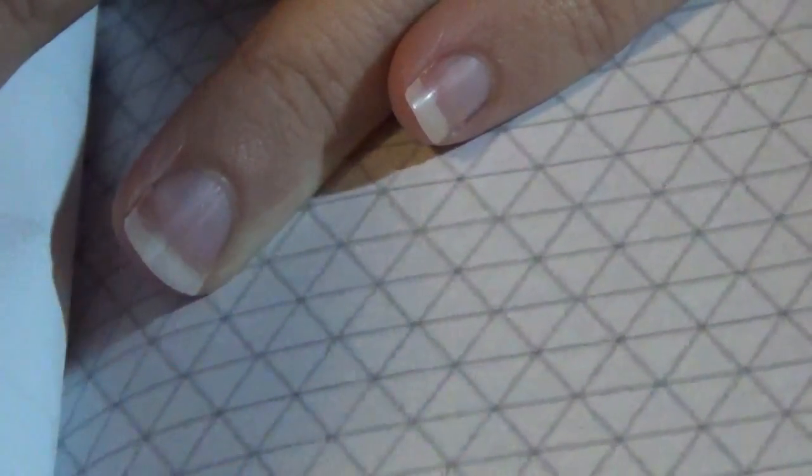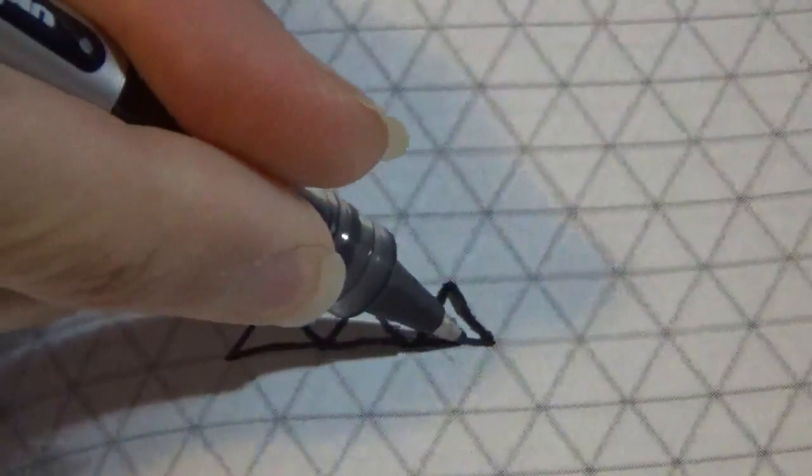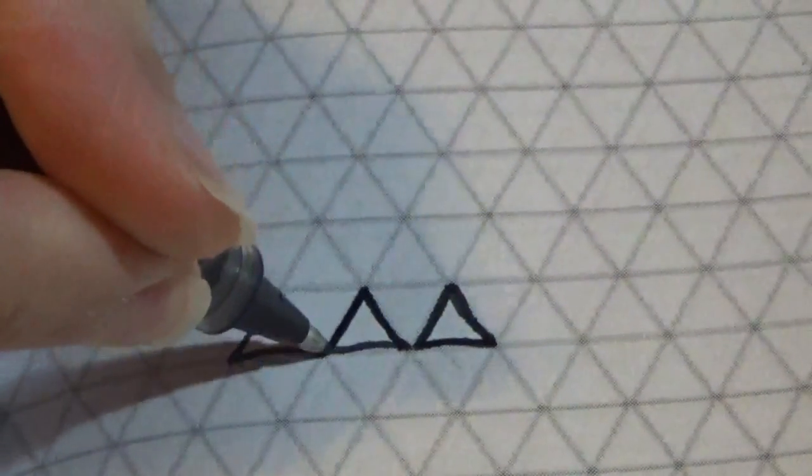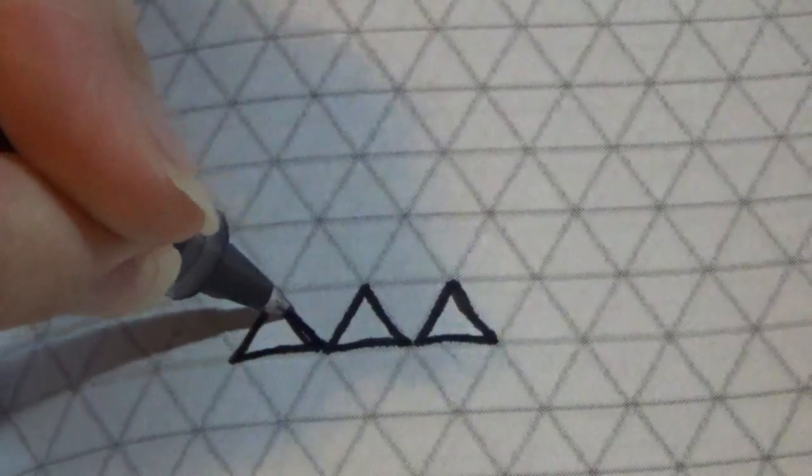Don't worry about being too perfect. Oops. Sorry, that's what I had done. I'll just show again what I did here. Just pick the triangles you want to work with and start playing by darkening them.